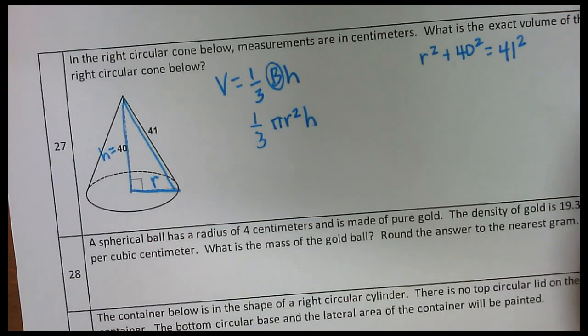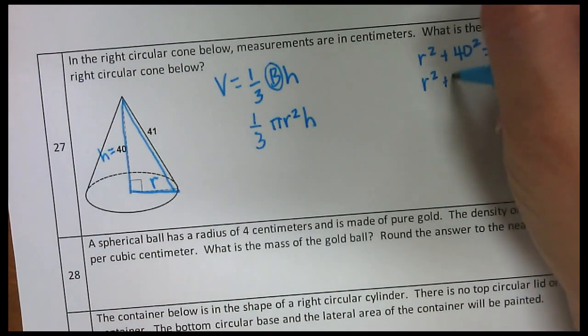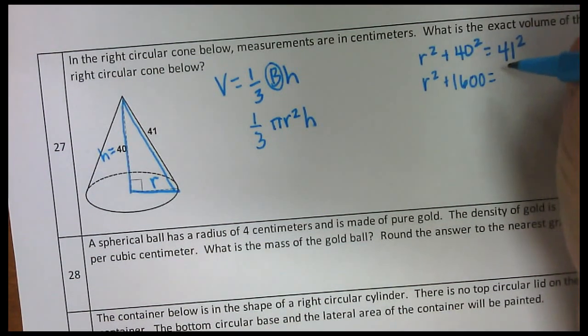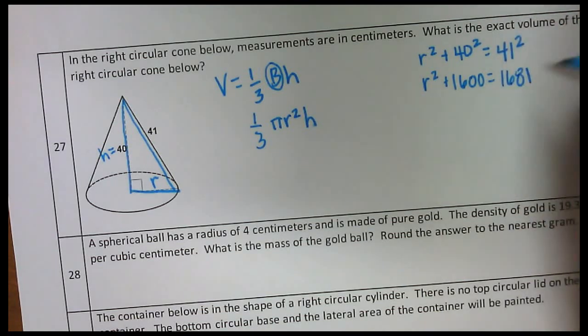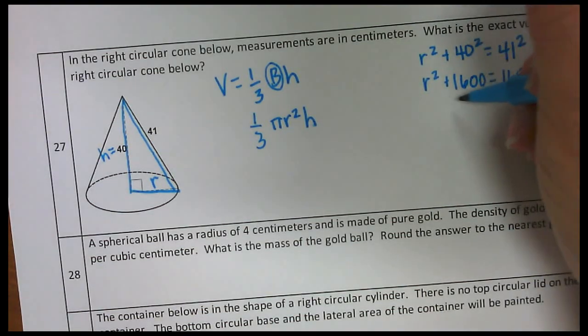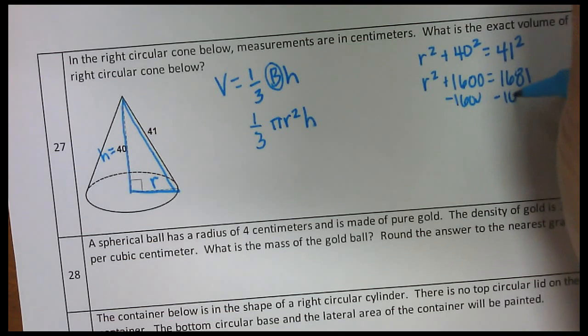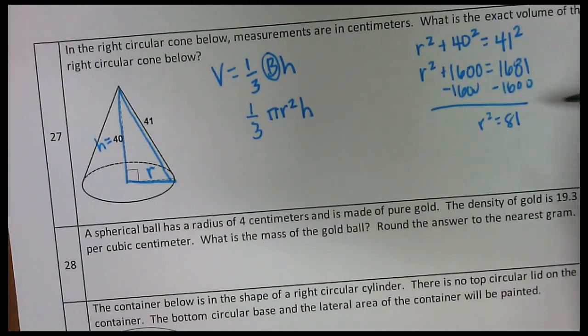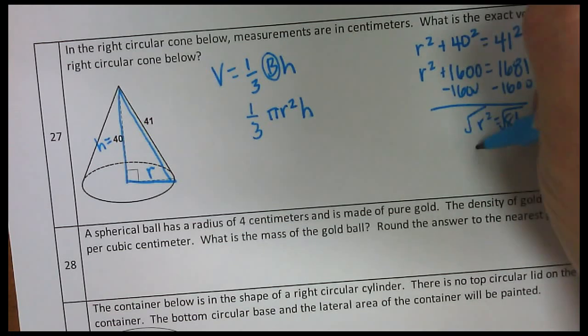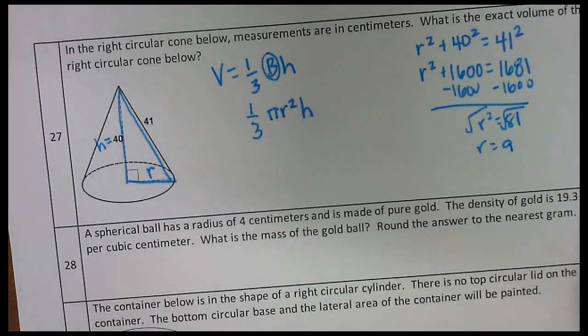So I'm going to use my order of operations. I'm going to take care of my exponents first. And then I would subtract 1600 from both sides. And I get r squared is equal to 81. And then I take the square root on both sides and I get r is 9.